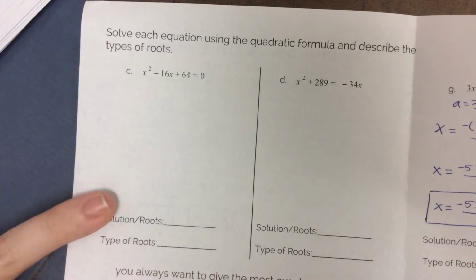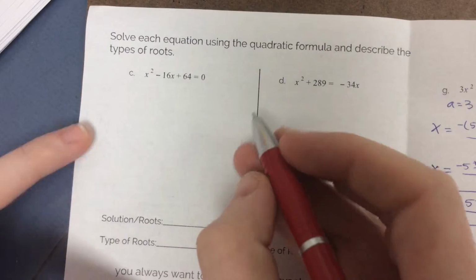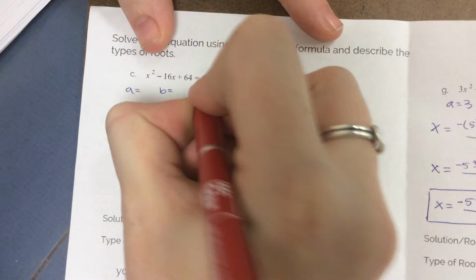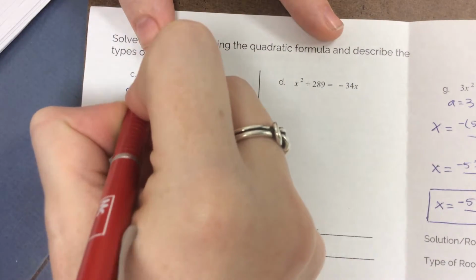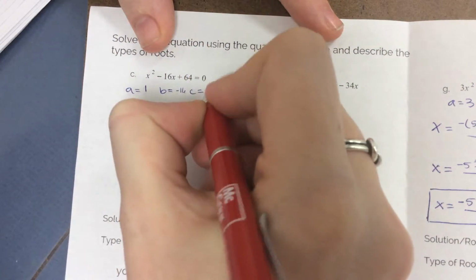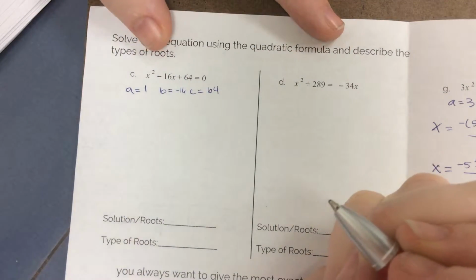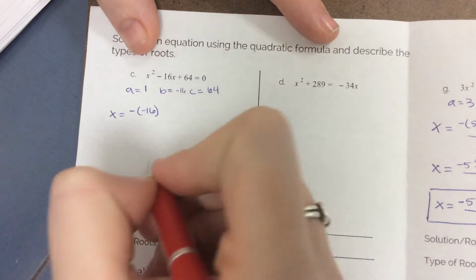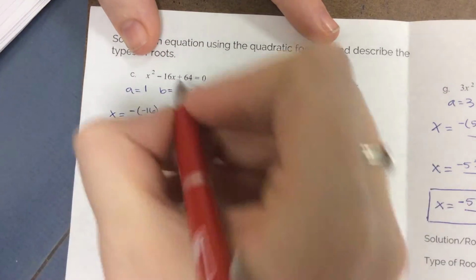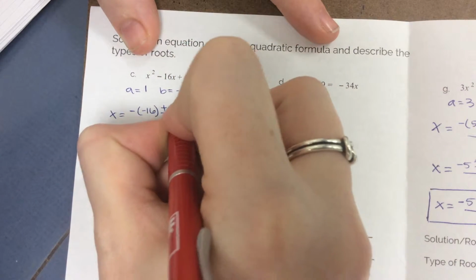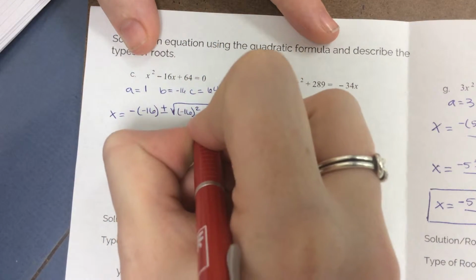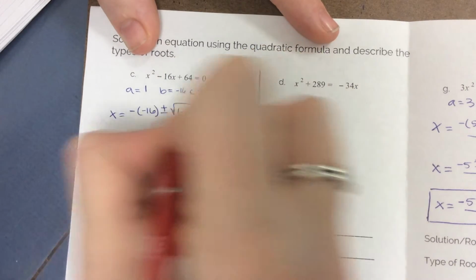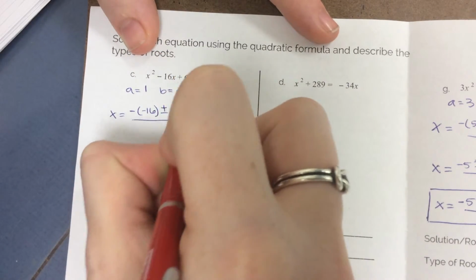Okay, let's try some more. It's already equal to 0. You have your a. You can tell your a value, your b value, and your c value. A in this case is 1, b is negative 16, c is 64. So x equals negative b, a negative 16, which will turn into a positive, we'll see that, plus or minus the square root of negative 16 squared minus 4 times a, which is 1, times c, which is 64, divided by 2 times a, which is 1.